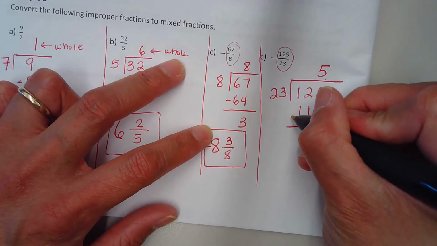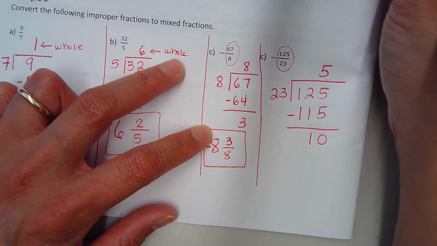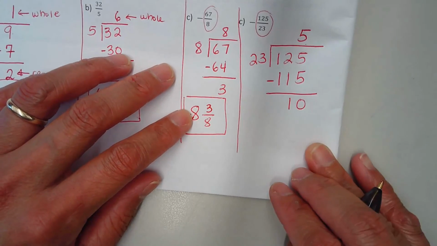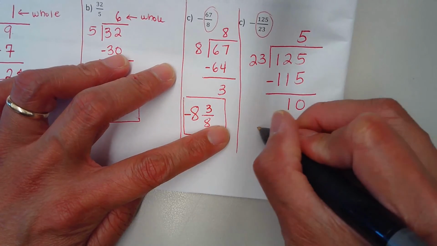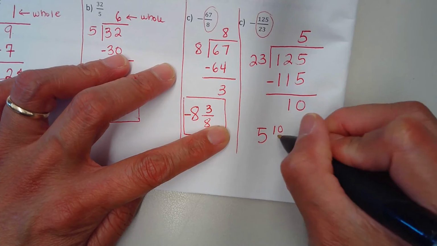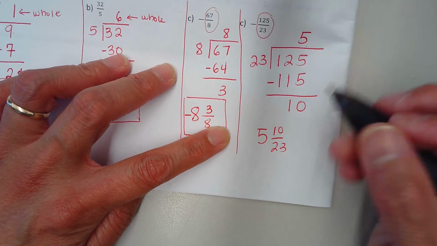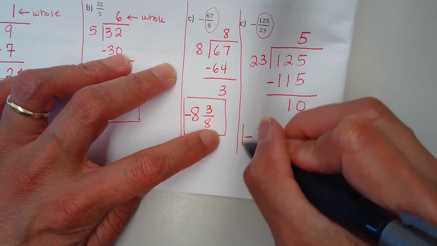And then subtract. That's going to give us 10. Okay, and what's our answer? 5 whole, 10 over 23. And because we started off with a negative here, we're going to put the negative at the front.